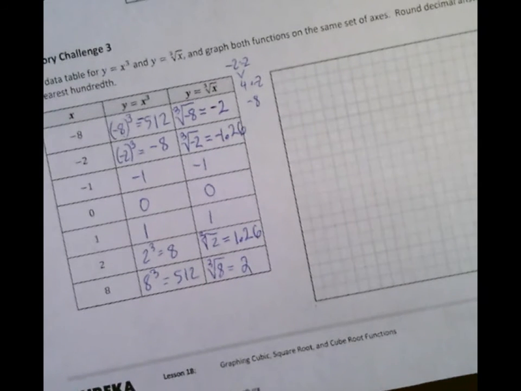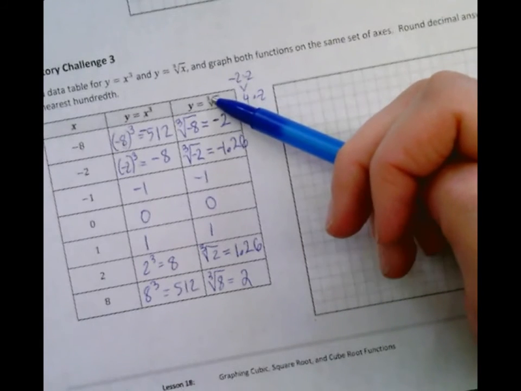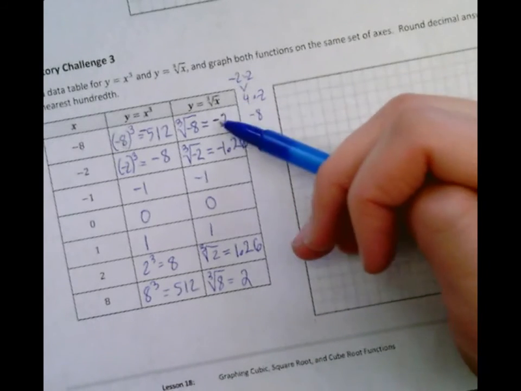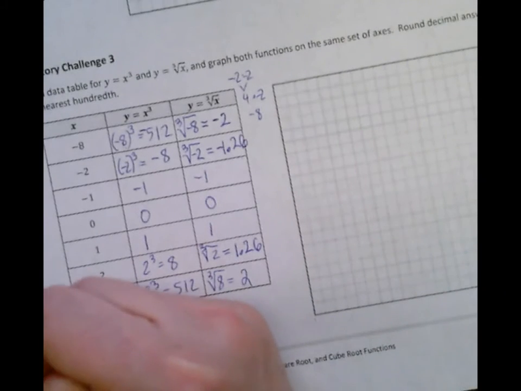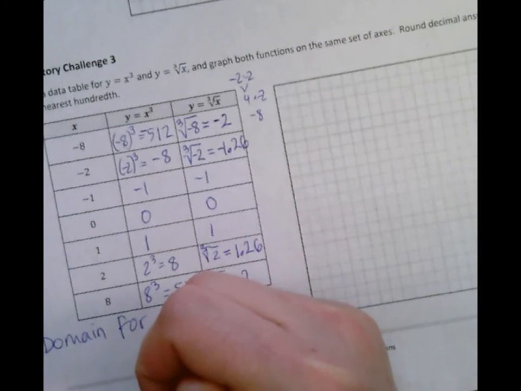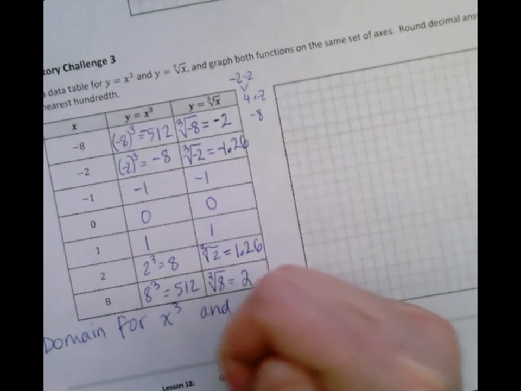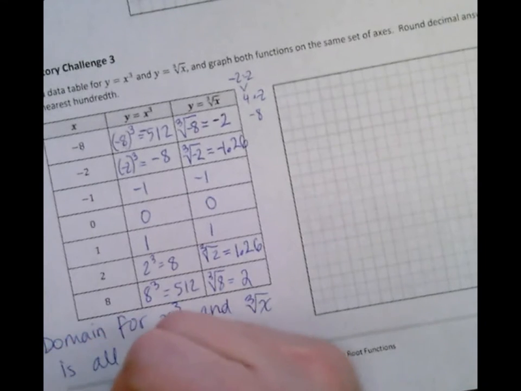Okay, so notice for this, because now we have an odd root here, we are able to plug in negative numbers, right? So the domain here for both of them is all real numbers.